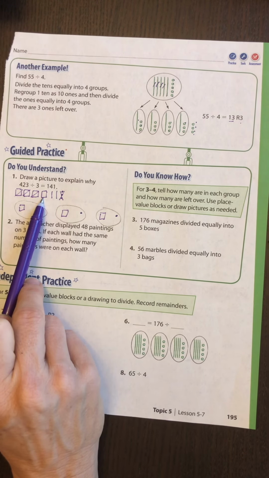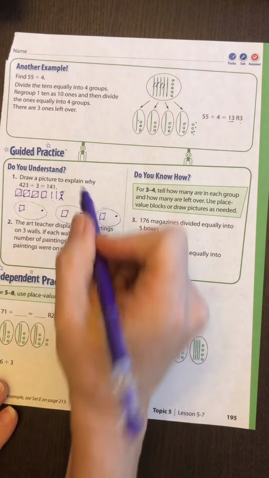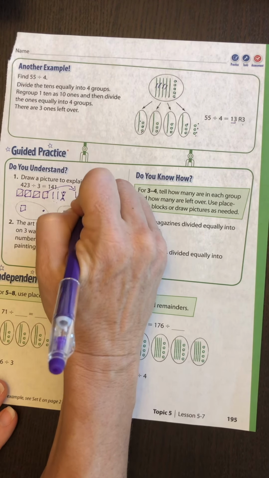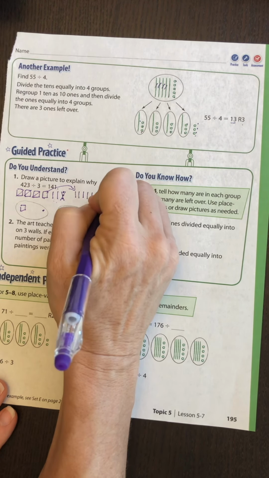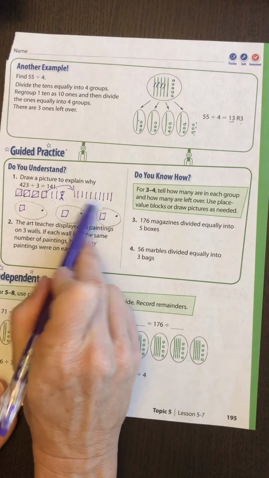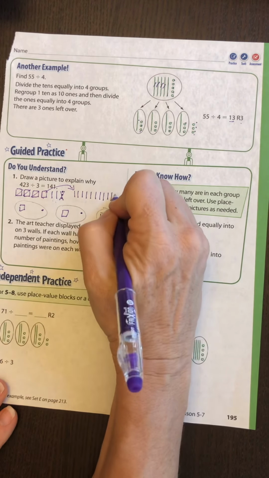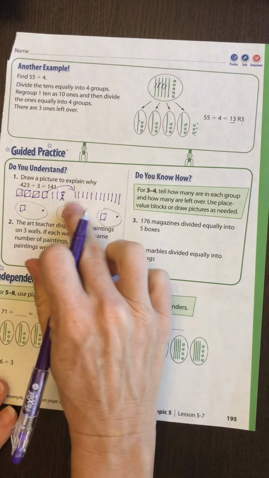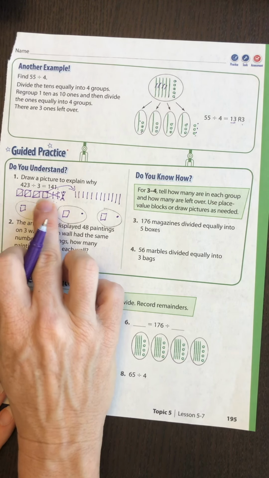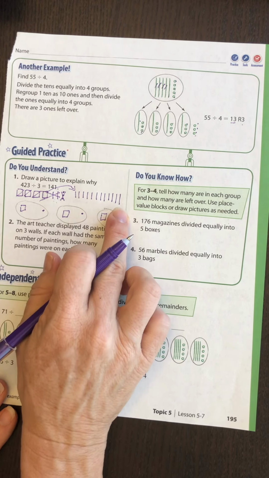We can't do anything as it stands, but we can break apart that 100 into 1, 2, 3, 4, 5, 6, 7, 8, 9, 10 10s. We already had 2 10s. 1, 2. That makes 12 10s. So those are our 100 plus 2 10s makes 12 10s.